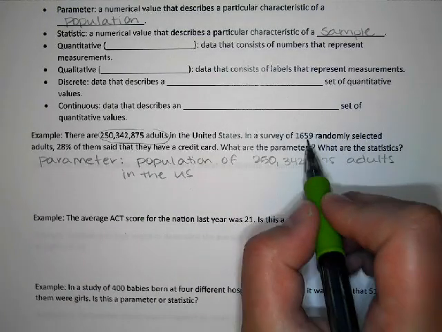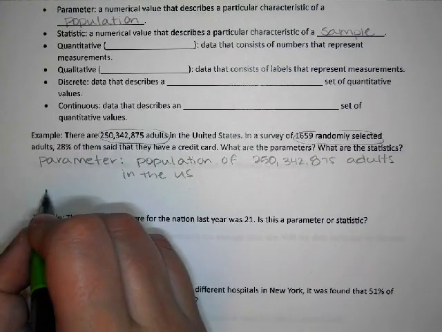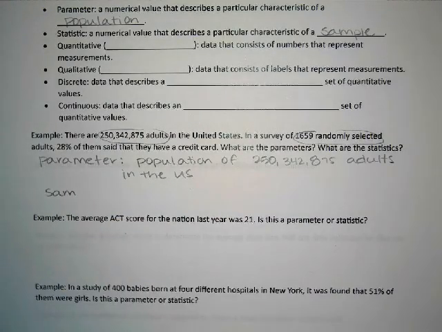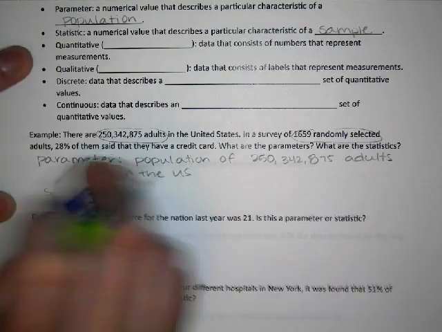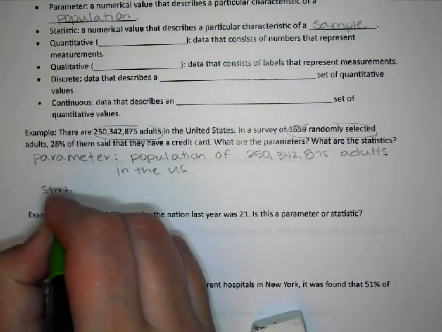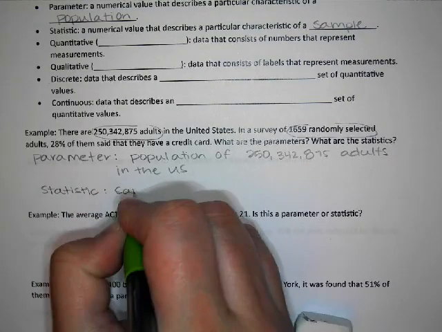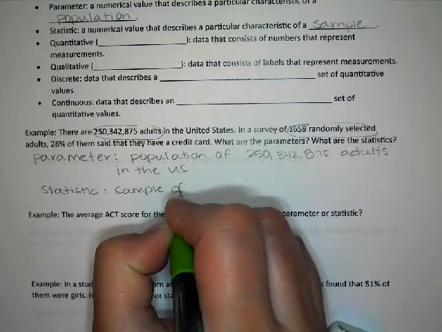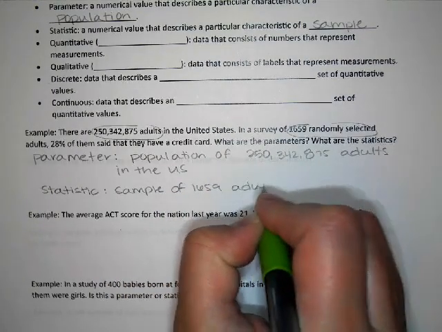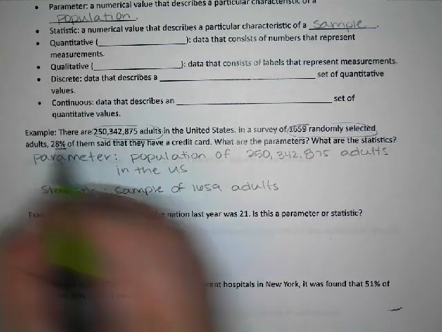So the survey of 1,659 randomly selected adults. So the sample, not the sample, statistic. And then also the 28%.